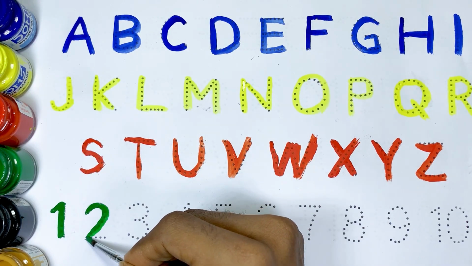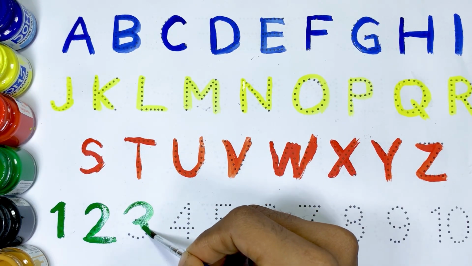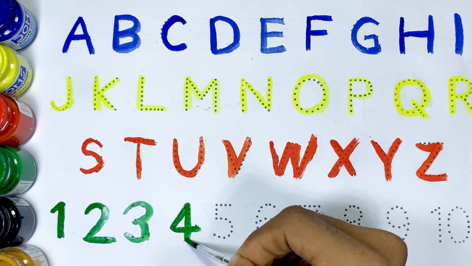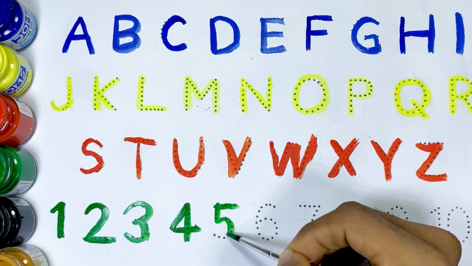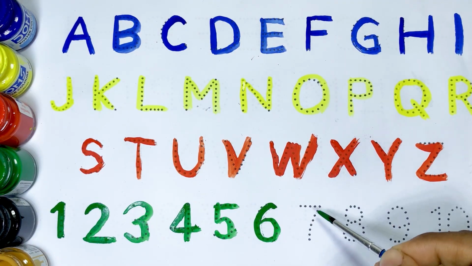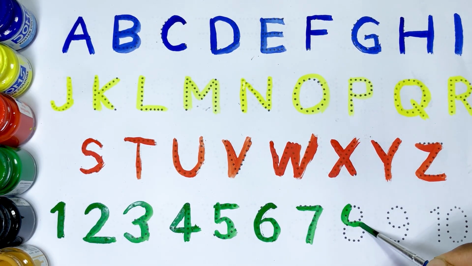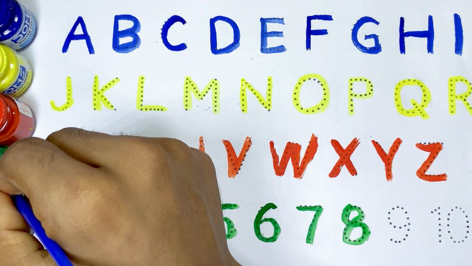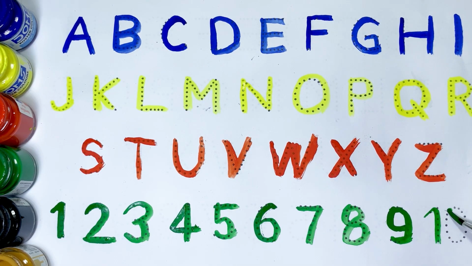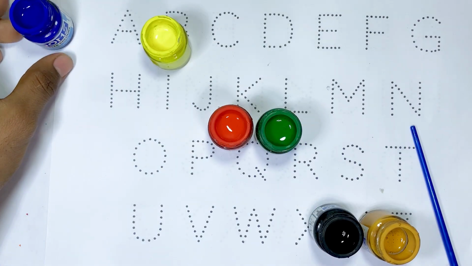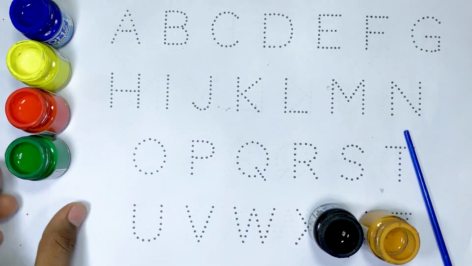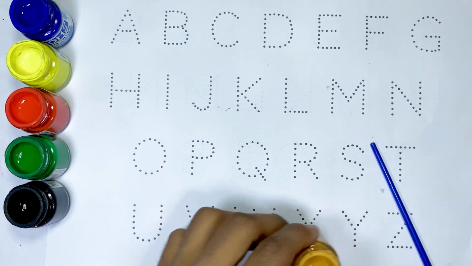1, 2, 3, 4, 5, 6, 7, 8, 9, and 10. Blue color, yellow color, red color, green color, black color, and yellow ochre color.